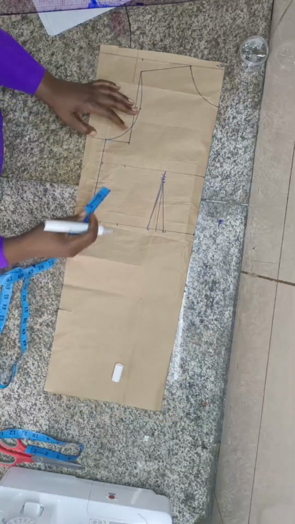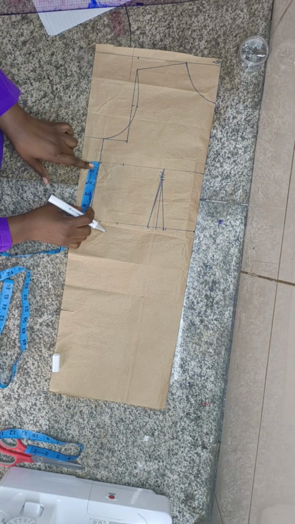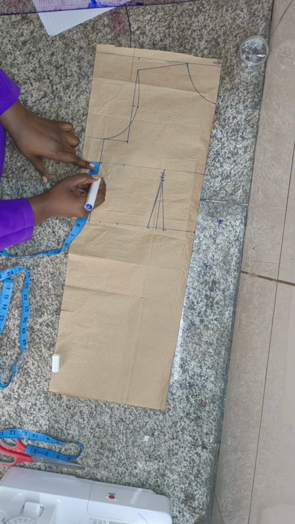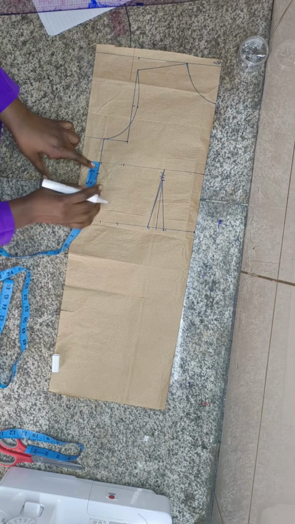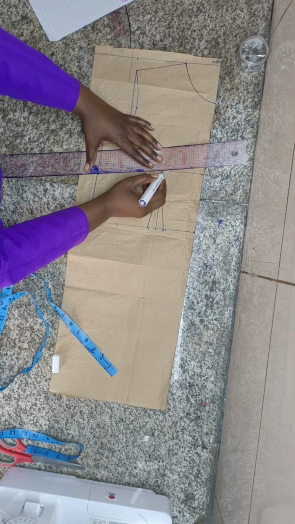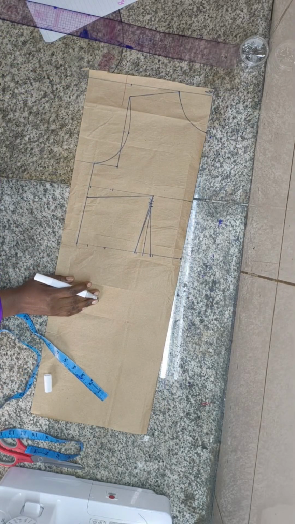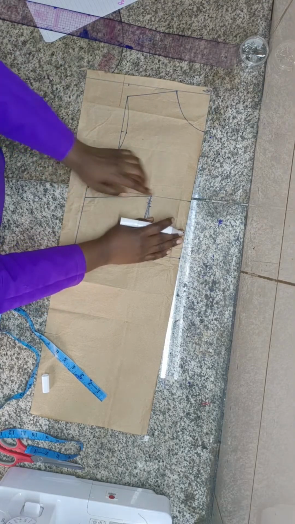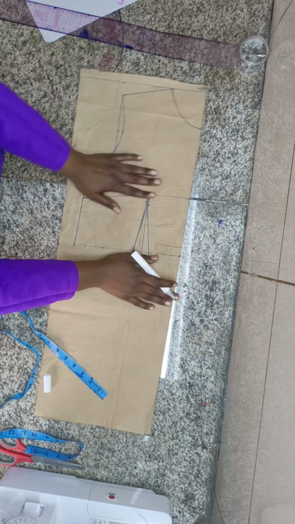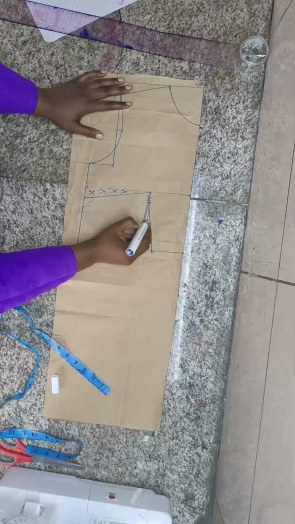and again I'm going to come here and come down by 1 inch and make a bust dart of 1 inch. All right. So there is a dart here and a dart here.